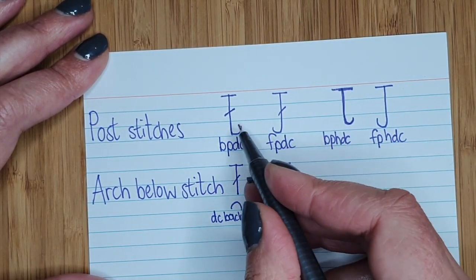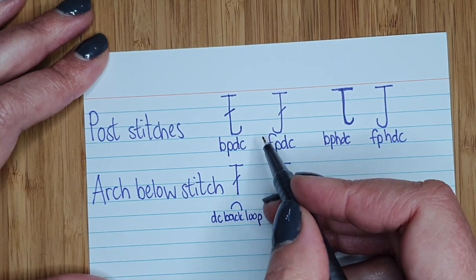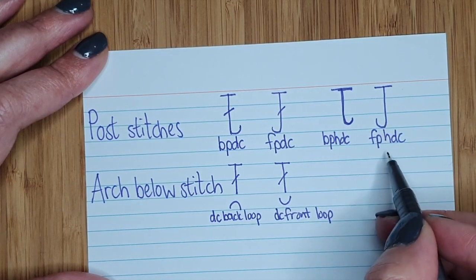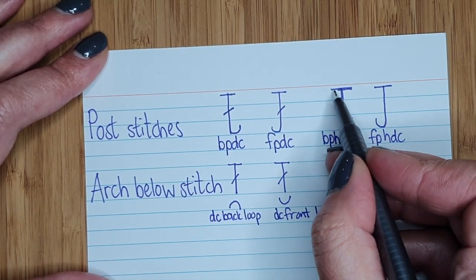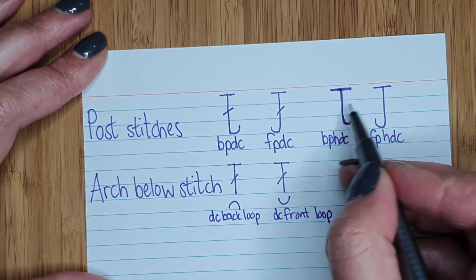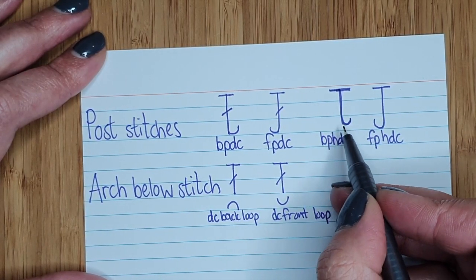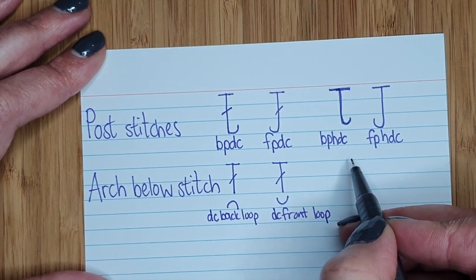I can have these symbols in any stitch. There's my half double crochet in a back post and my front post half double crochet. I can see it's a half double crochet because it doesn't have that line through like my double crochets, but I know it's got the hook, which means that it's a post stitch.